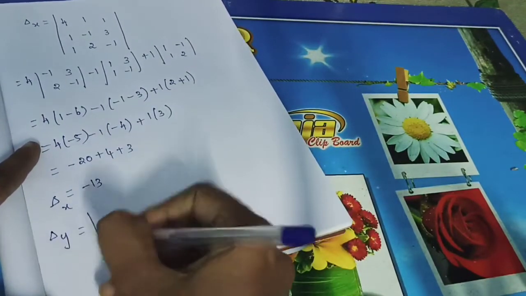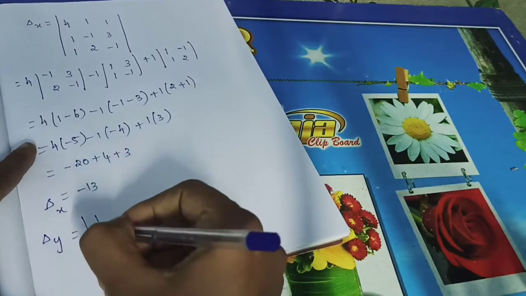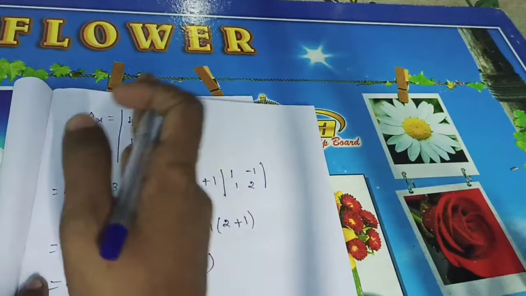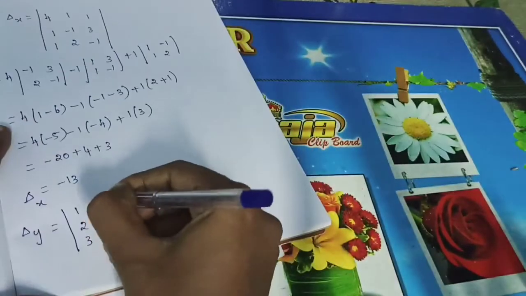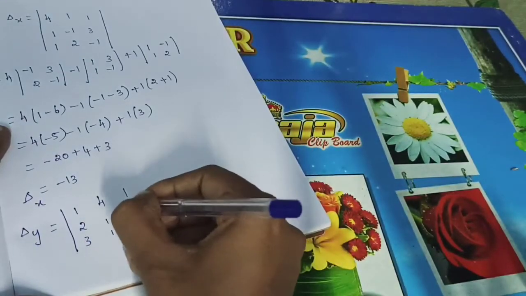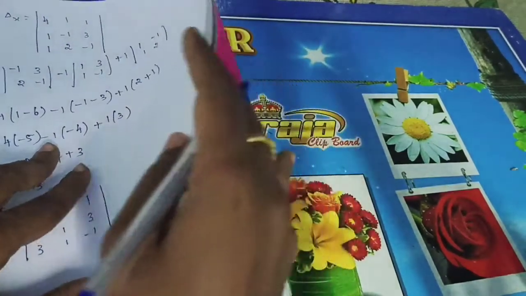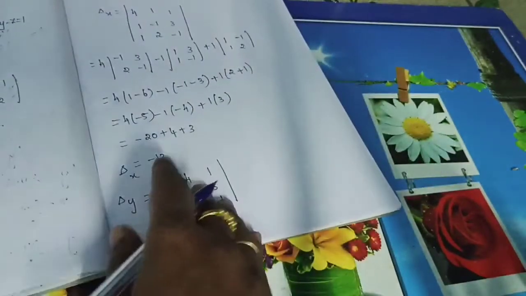Delta Y means what will you do? First column as it is, that is 1, 2, 3. So it's a constant. Is it right? It will move to the next column, so 4, 1, 1. Last column as it is, 1, 3, minus 1. Okay, let's find out the delta Y value.